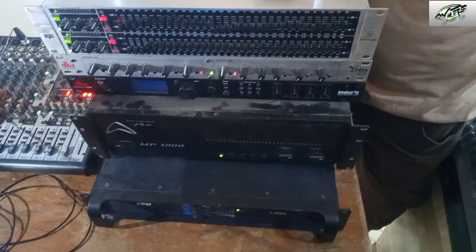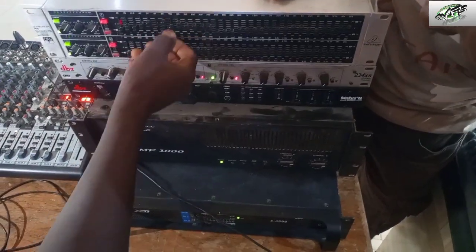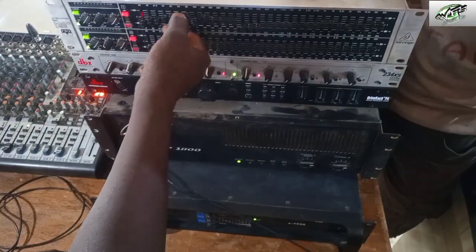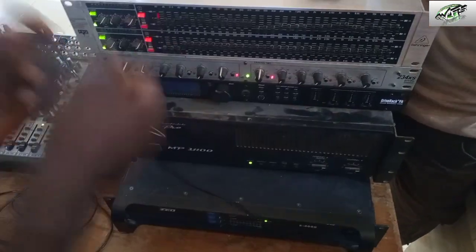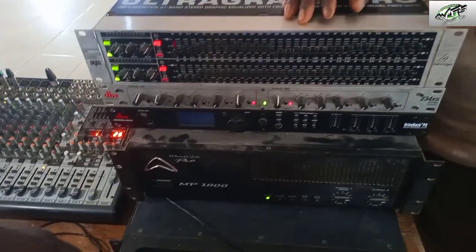I'll just do this and I'm done with it. Another one that comes, you just observe and take just a little bit of the frequency slider, drop it a little bit, and you are done with the feedback.